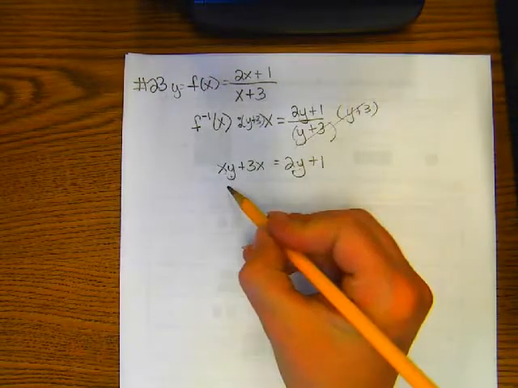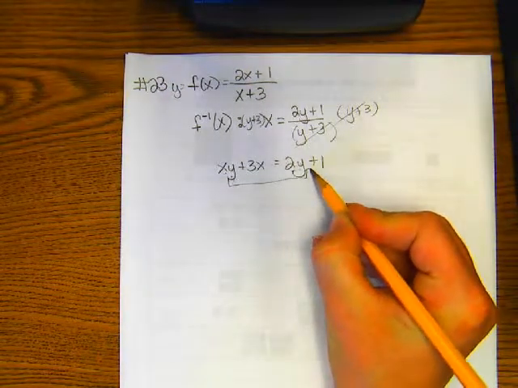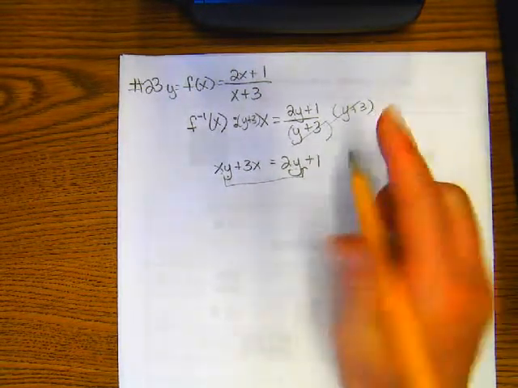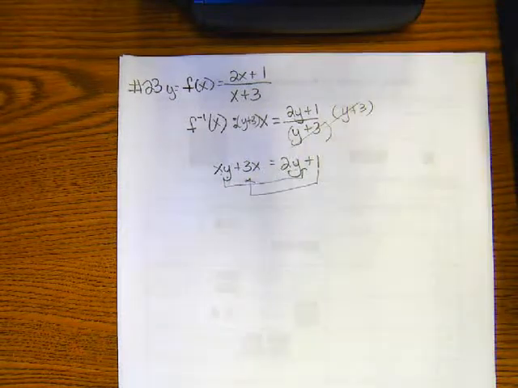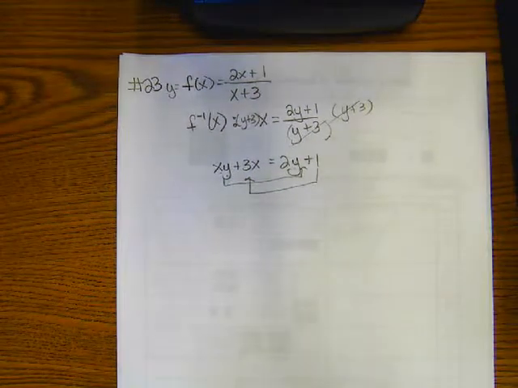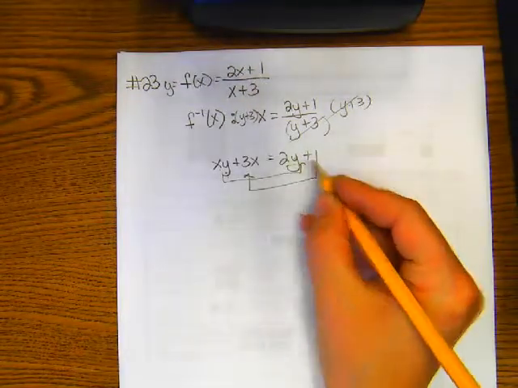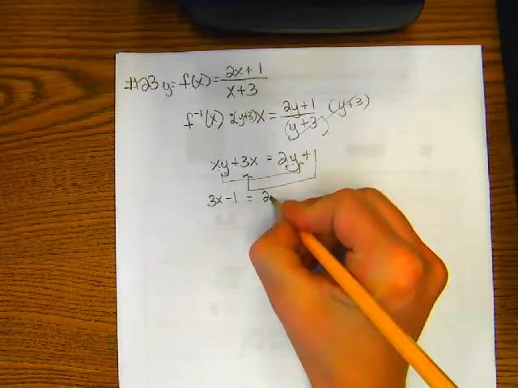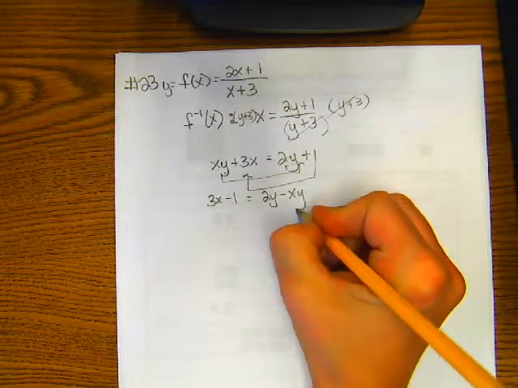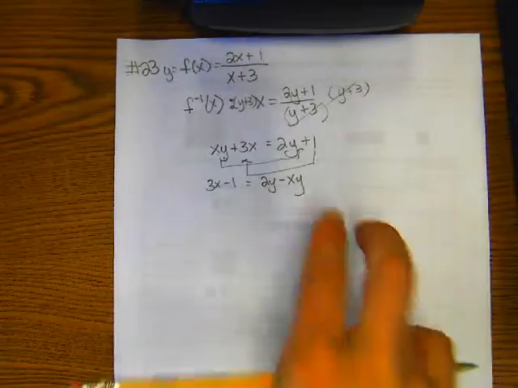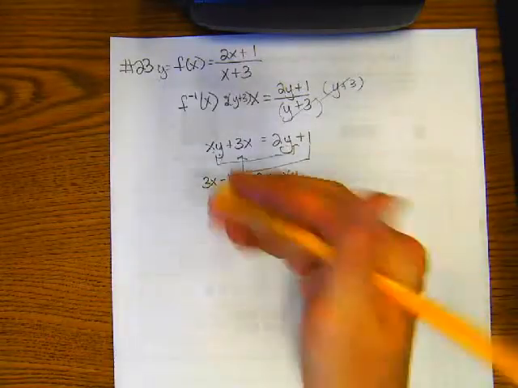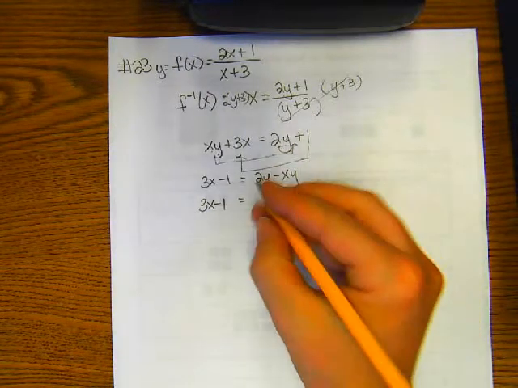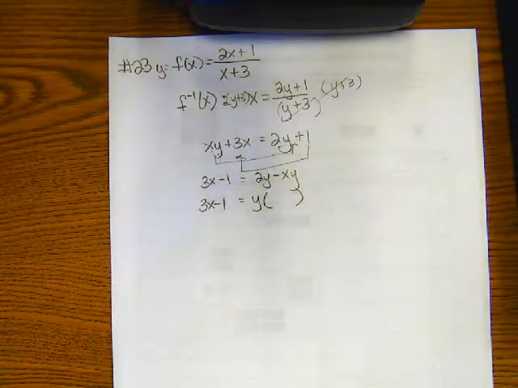Okay, so here's what I'm going to do. I'm going to move the xy over to this side, which means it's going to be minus xy, correct? I'm going to also move the 1 over to this side, which means it's going to be what? 3x minus 1. Alright, so over here, 3x minus 1 equals 2y minus xy. Okay, here's the trick. Factor out a y on both terms. So pull a y out to the front. What's left?